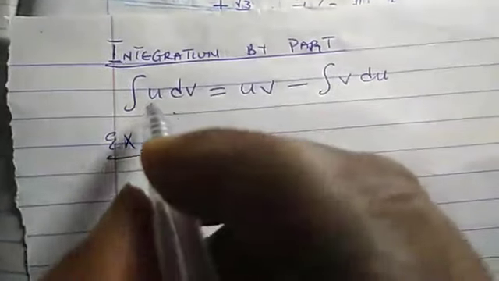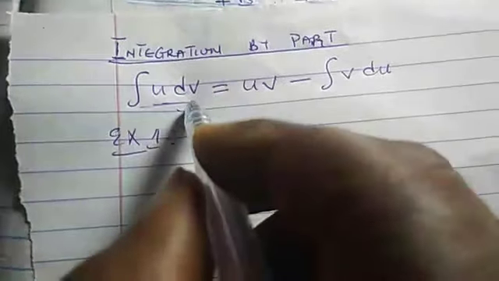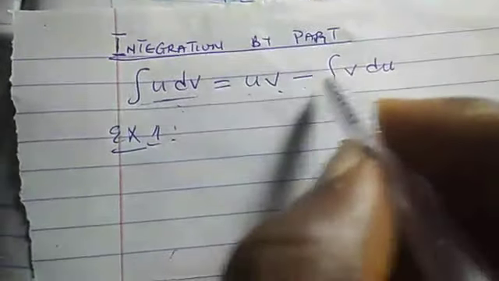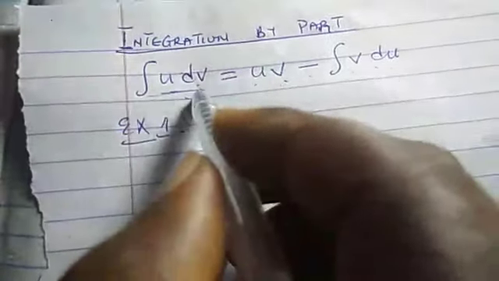This is the formula for integration by parts. We say integral u dv is equal to uv minus integral v du. dv means differentiation of v, du means differentiation of u, and v means integration of dv. So that means we need differentiation and integration under this condition.